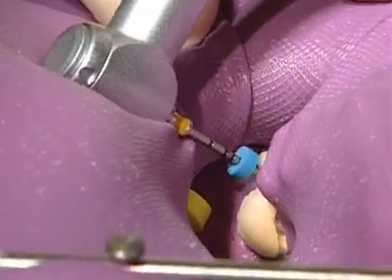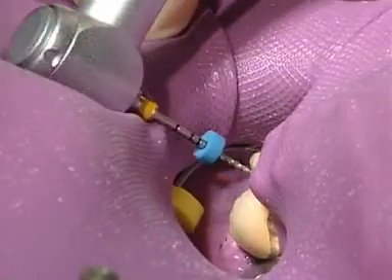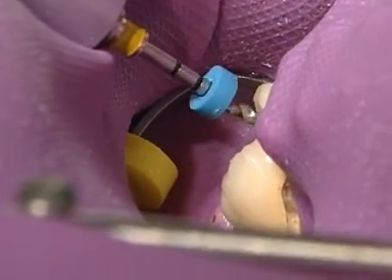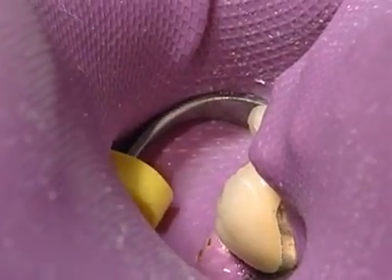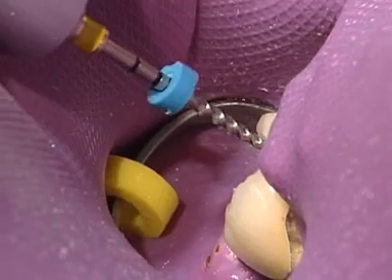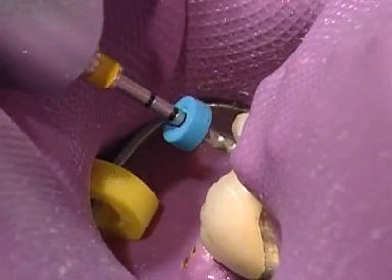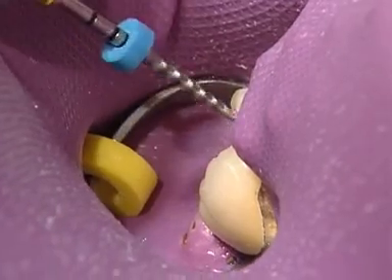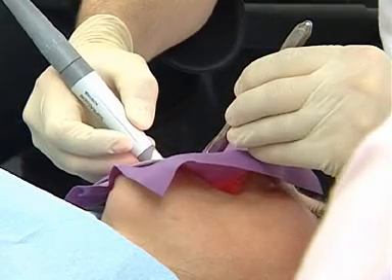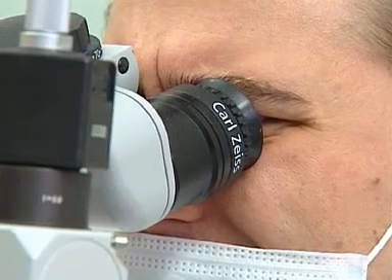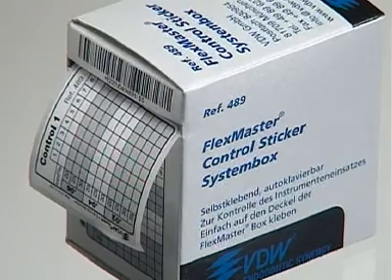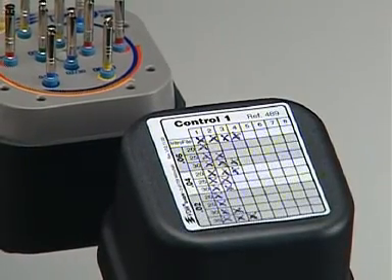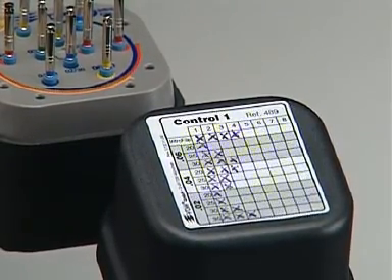Preparation is continued with the 0620. With the auto-stop reverse function, the unit automatically rotates in reverse direction when the programmed torque limit is reached. If a file is blocked, it oscillates between forward and reverse rotation until the file is released, an additional measure against instrument fracture. The microscope optimizes working precision. The frequency with which an instrument is used should be recorded on the control sticker. In this way, you can check when it is time to stop using an instrument for safety reasons.